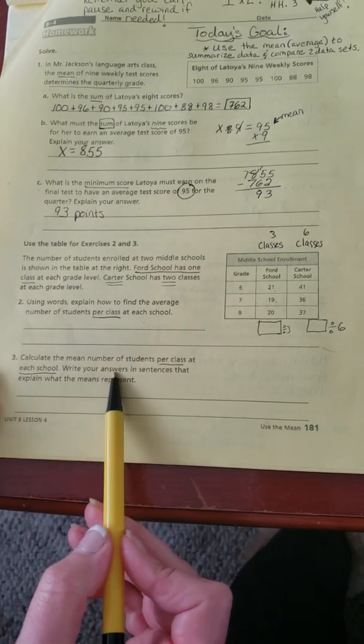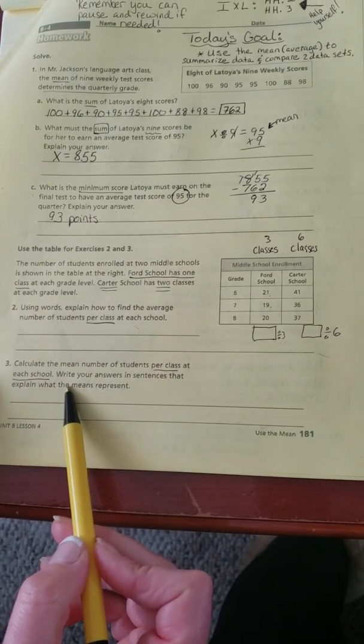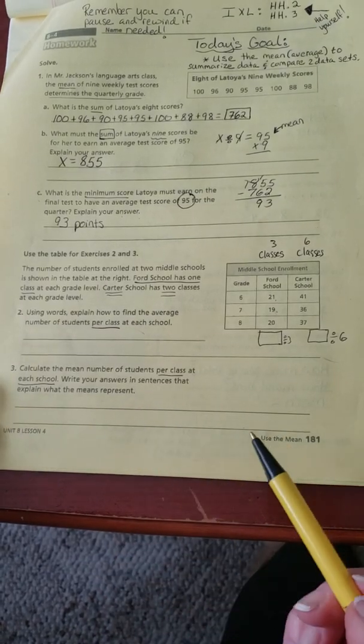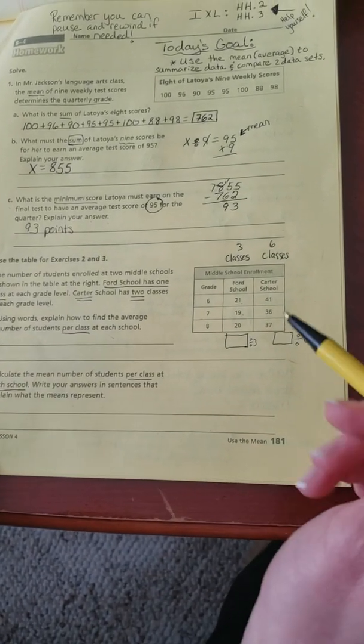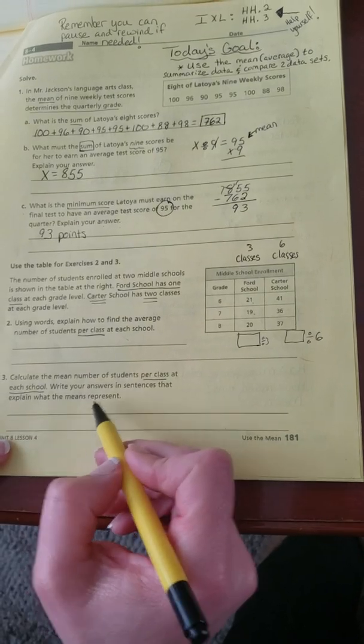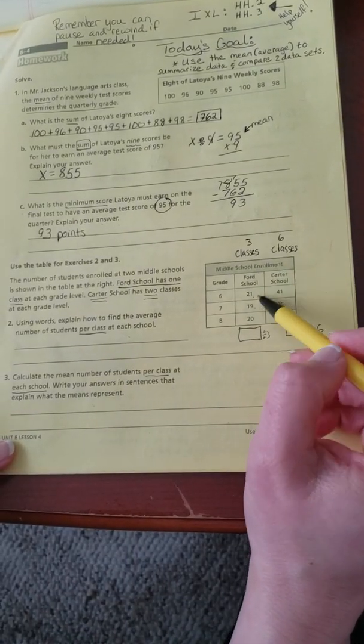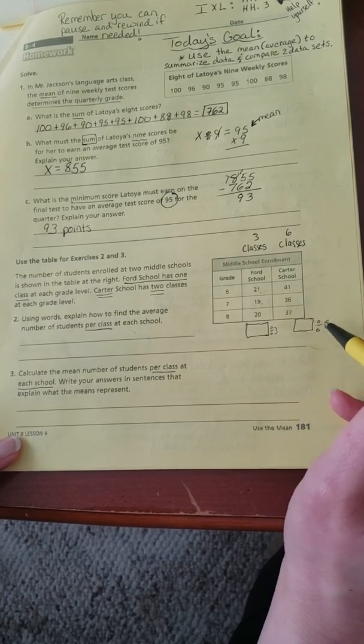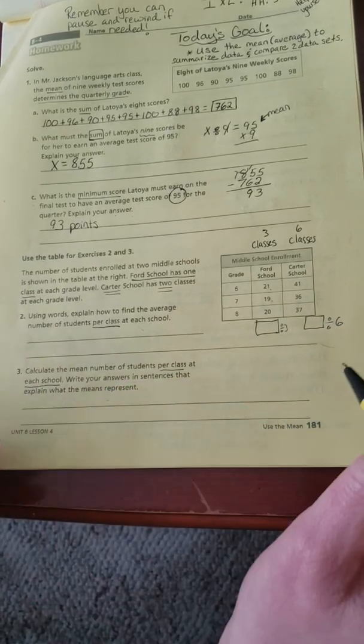Now, to calculate the mean of students per class at each school, you're going to write in sentences and explain what the mean represents. So you will be doing this on your own. You'll do just what we said. So you'll tell me the mean of Ford School. Remember, Ford School, there's only 3 classes. Add them up, divide by 3. Carter, there's 6 classes. Add them up, divide by 6, and write your answer here. Let's move on to the remembering side.